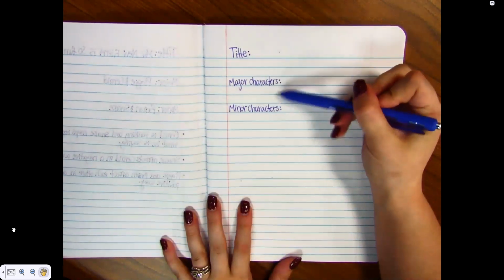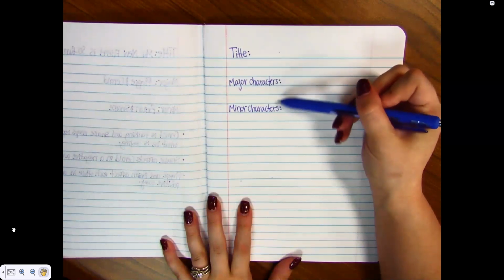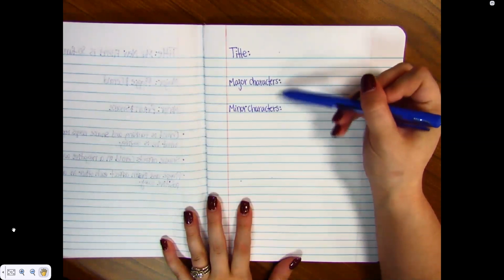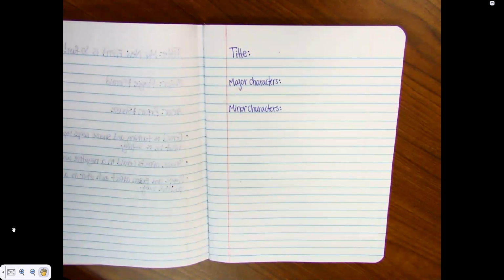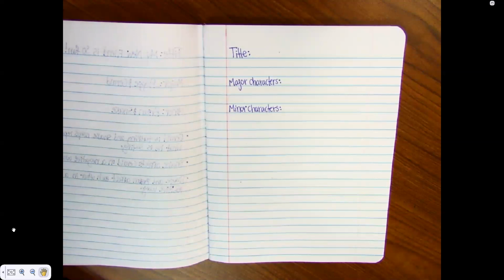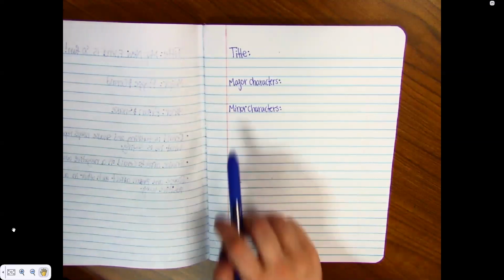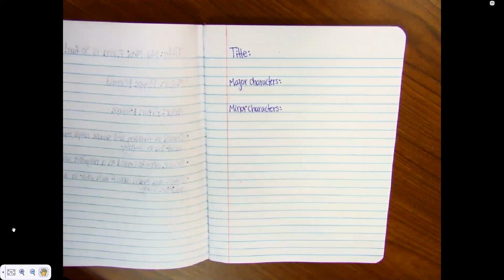Hey, notice how I left a little space right here? The reason I did that is because some of you, depending on the books you're reading, may have a lot of characters. So you may need the space to write the names. Make sure you don't squish it together. You probably won't need 2 lines, but just in case. Is it written M-A-I or M-A-J? J.